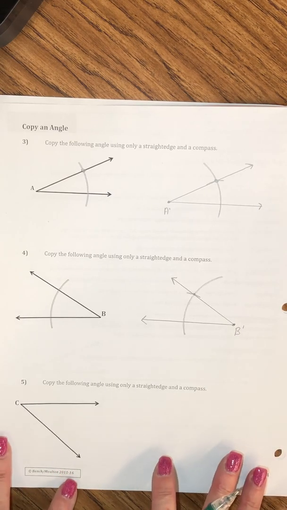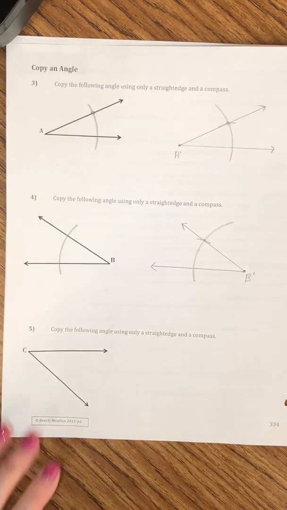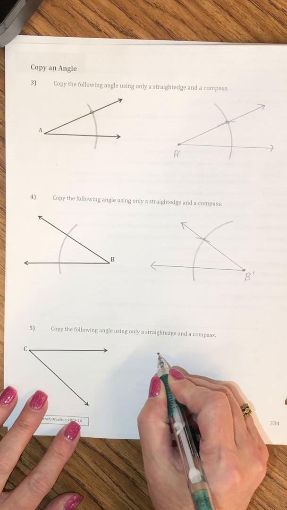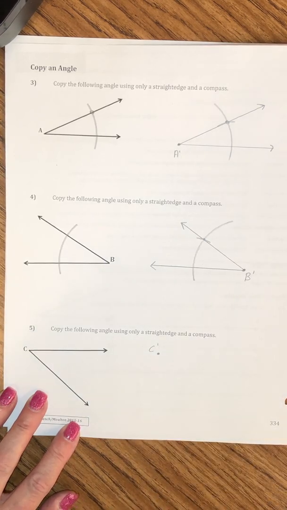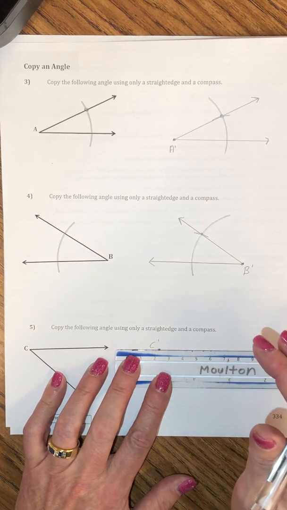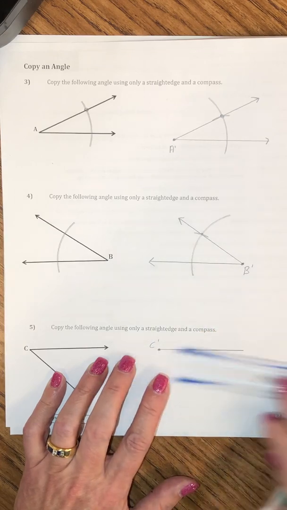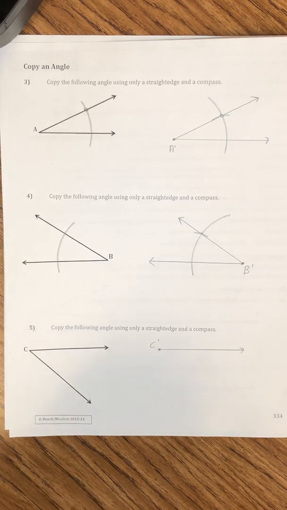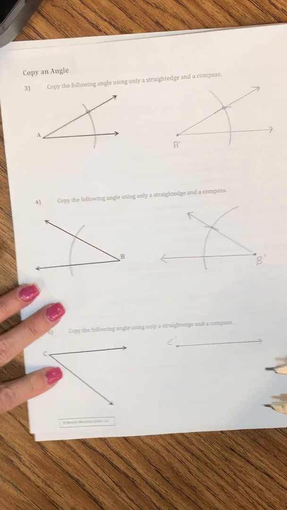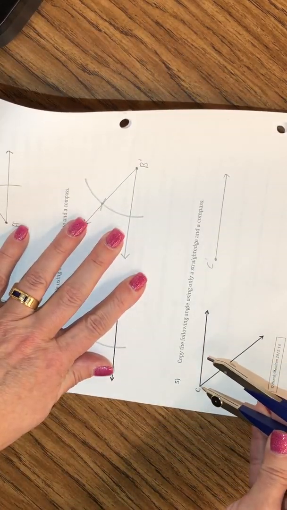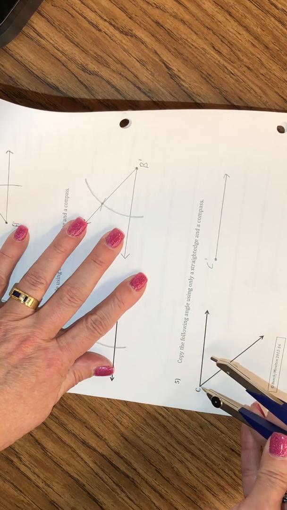Okay, let's look at angle C. I'm going to go ahead and do it this way, the way that it looks. Put my C prime right there. Go ahead and draw that ray. Make sure you have your arrow at the end to show that it's a ray. Okay, I'm going to put the pointy part of my compass right here on the vertex C. And I want to make an arc going across both rays. I'm going to do that by rotating my paper.